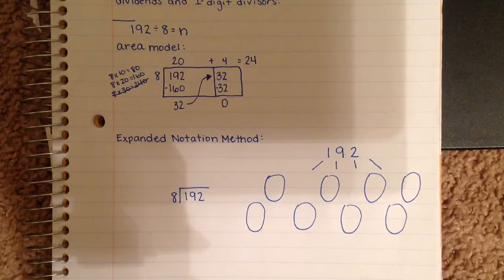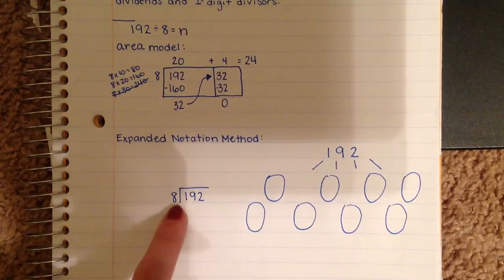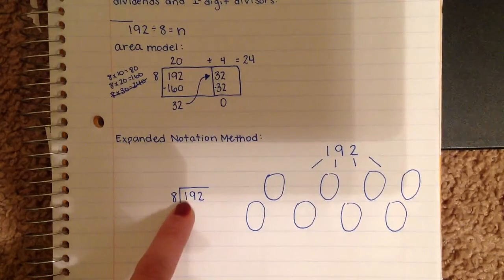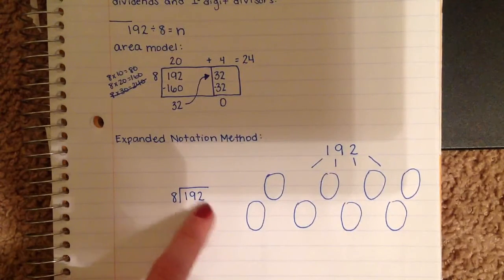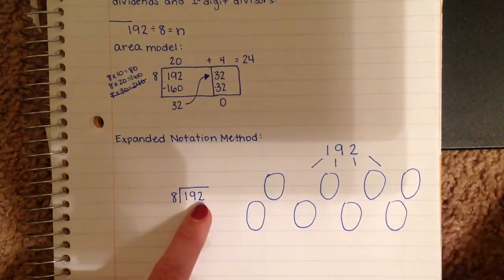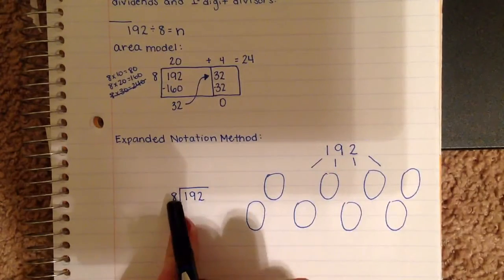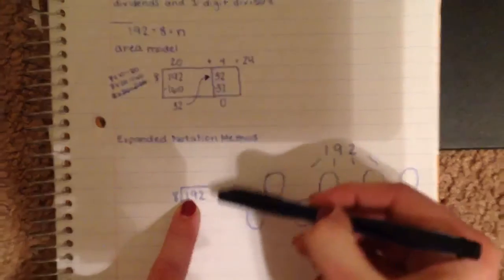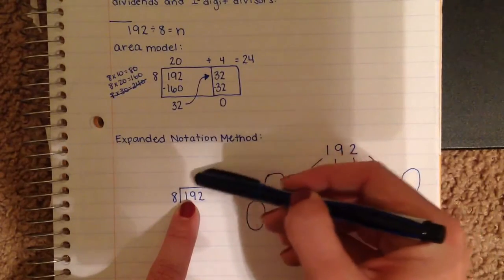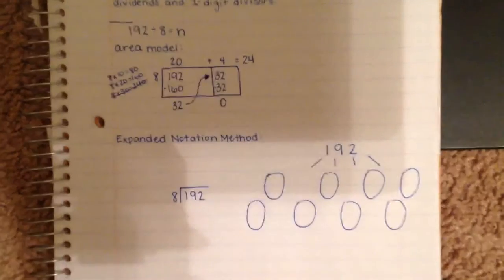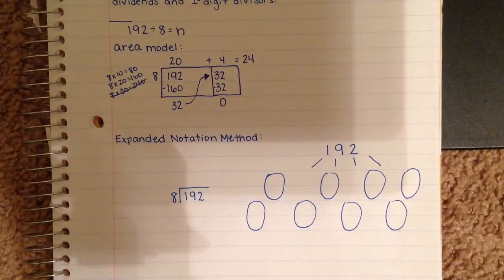So what I like to say is that 8 is knocking at this door saying, knock, knock, 192, how many times can I come in? And however many times 8 can go into 192 goes up here on top of the house. And this is where we will form our quotient. So let's go ahead and try to start thinking through this equation.